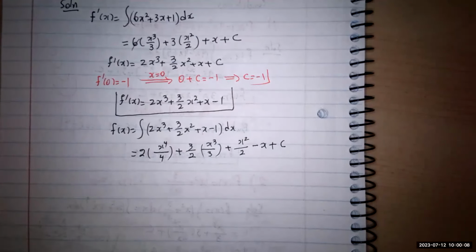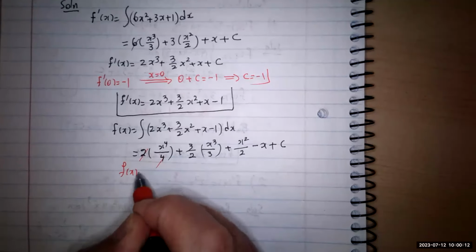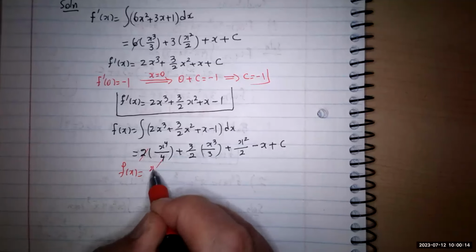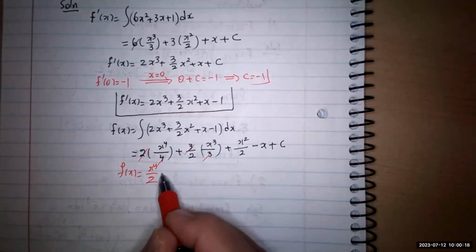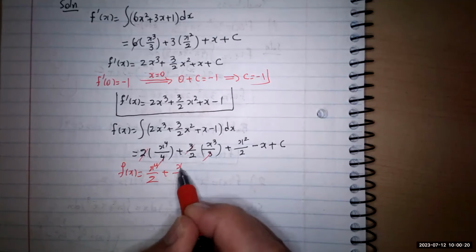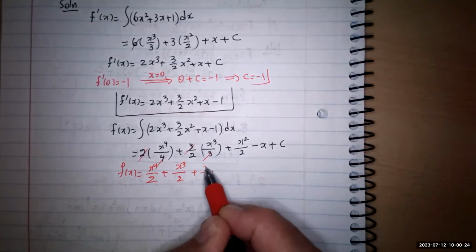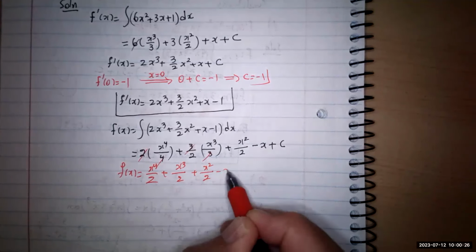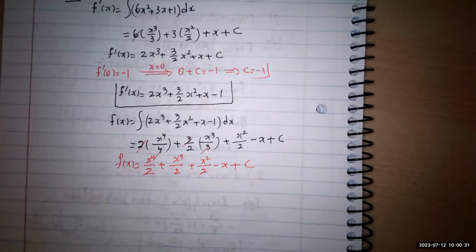Now again, simplify first. These two would simplify, so your f of x is going to be equal to x to the 4th over 2. These two would simplify, so it's going to be plus x cubed over 2. And that would be x squared over 2 minus x plus the constant c. Okay, any question? And that gives you the general solution, but you have another condition.